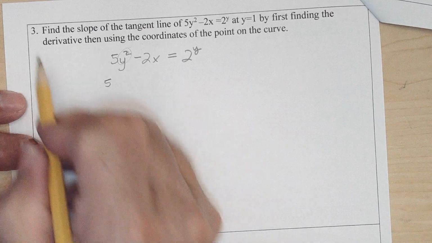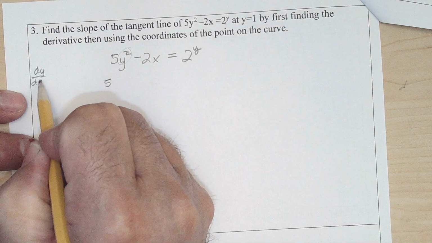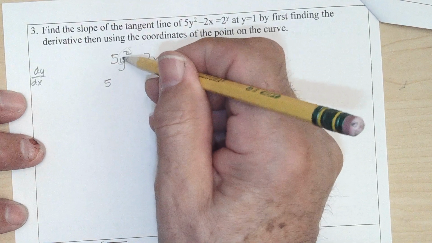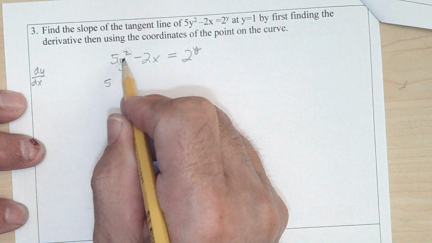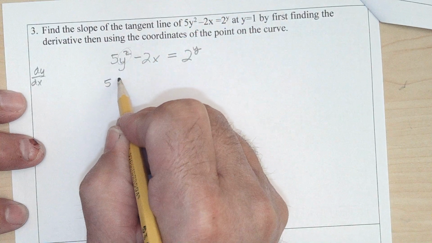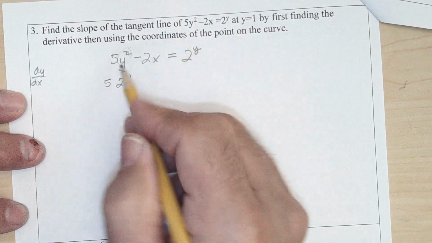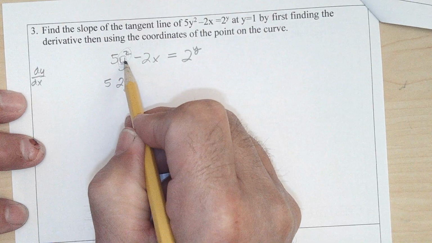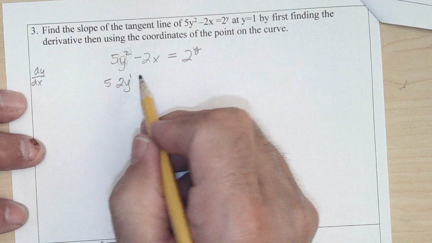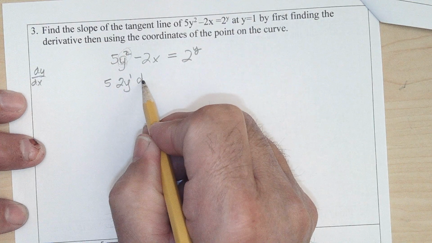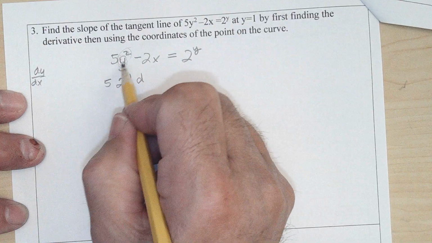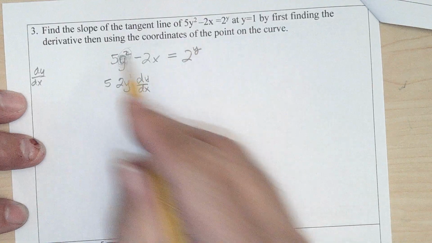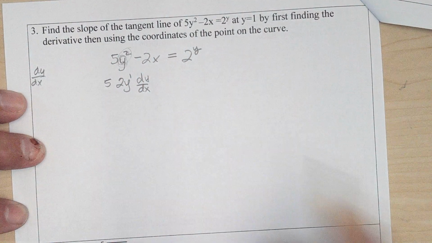But we need this slope is dy dx. So we don't want to do dy's, but we're going to have to here. So we get the derivative of y to the 2 is 2y to the 1, where this is something that could depend on x. And so we have to do the chain rule, we have to take the derivative of the inside, the stuff, and that's going to be dy dx. Since we haven't solved for it, we don't know how to find that exactly.